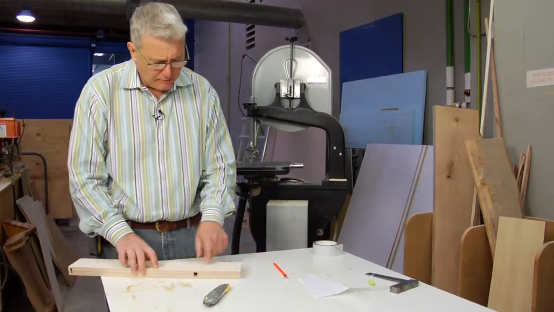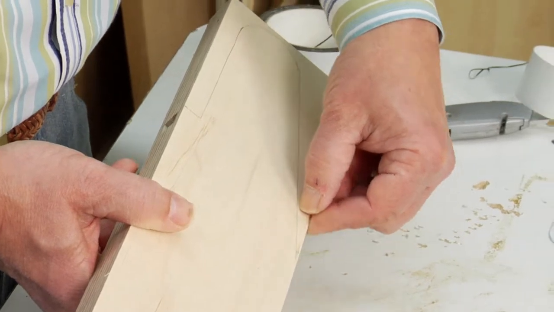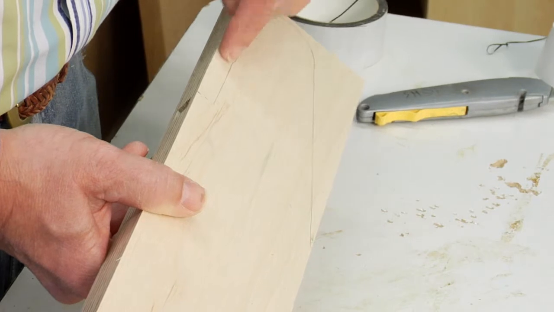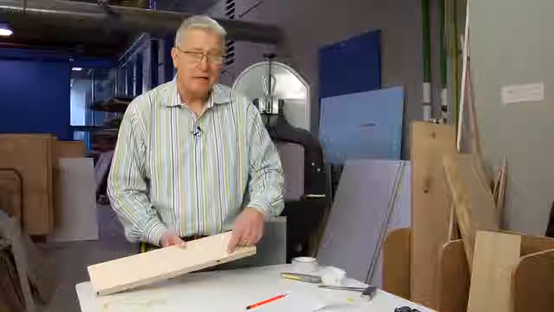And one thing I'll mention before I get over there, we want to cut a little proud of our line. In other words, we want to leave the line when we cut it on the bandsaw, and then we'll go over to the edge sander and we'll take that down and clean it up.